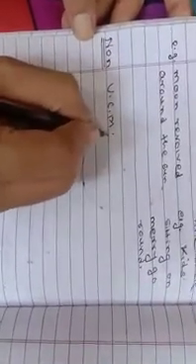Now, there is one more circular motion, that is non-UCM, non-uniform circular motion. In this motion also, object is revolved around the circumference of the circle, but its speed is not constant. In UCM, speed is constant and in non-UCM speed is not constant.